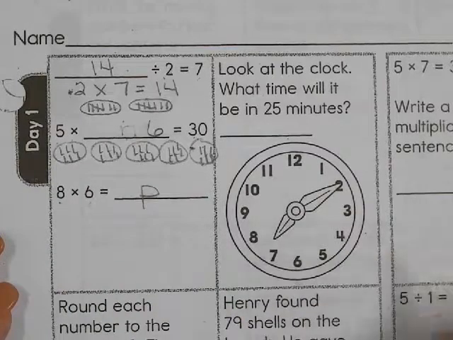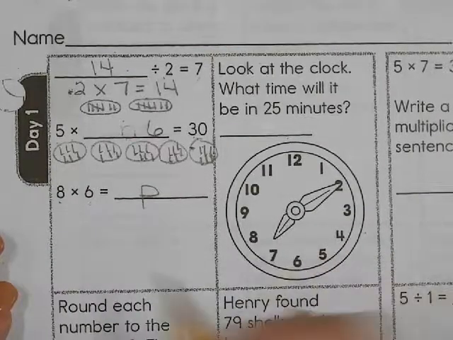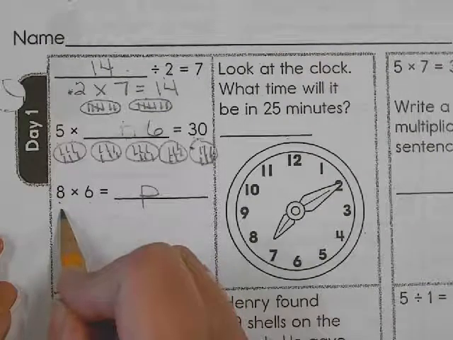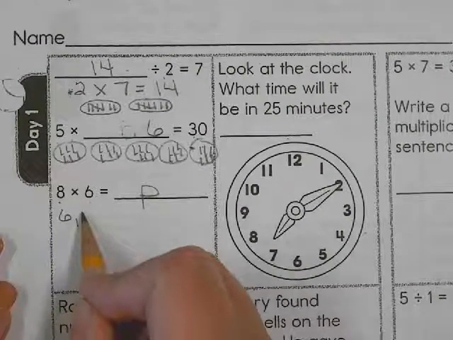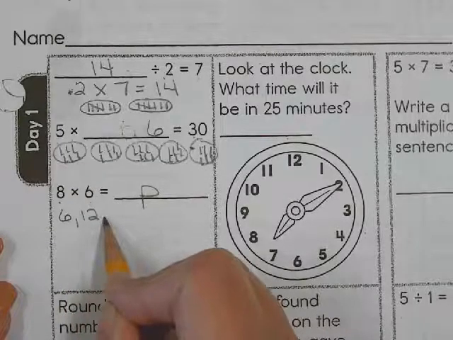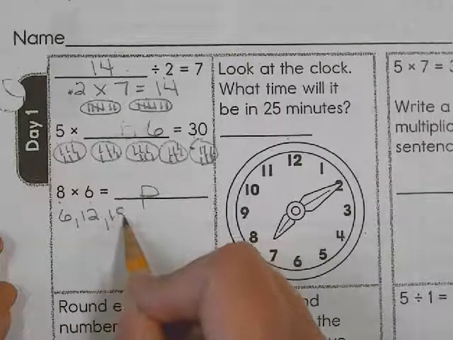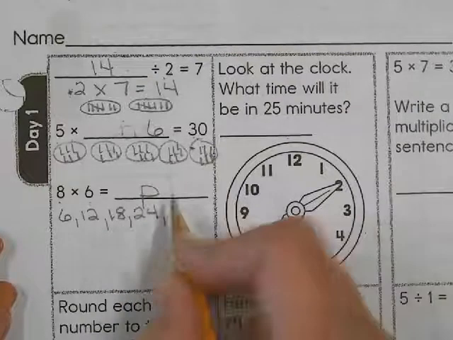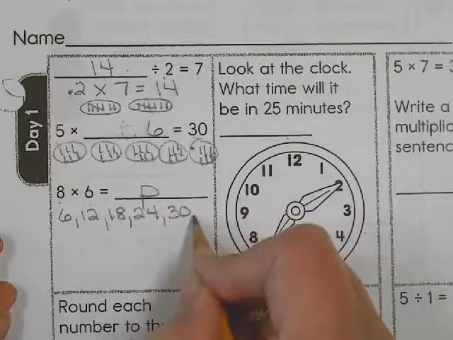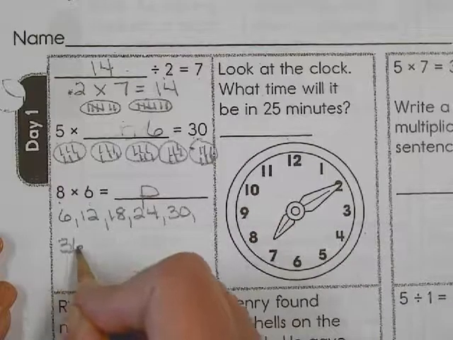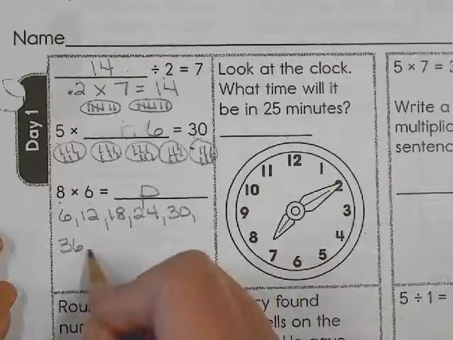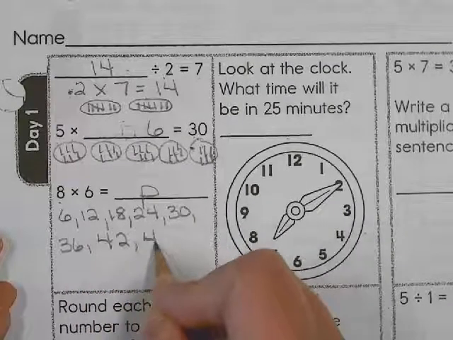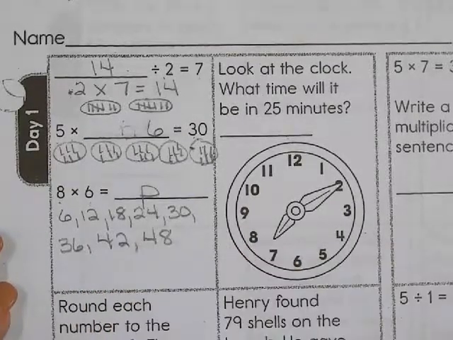But remember, we've talked about efficiency. So we could do groups of 6 and count by 6s. So we'd have 6, 12, 18, 24, 30, 36, 6 groups of 6 is 36, 42, and finally 8 groups of 6 would be 48.